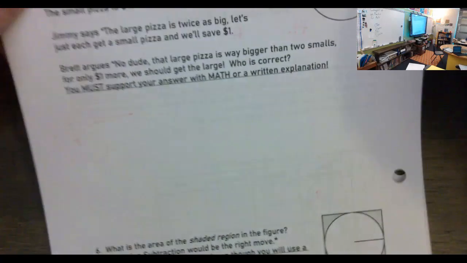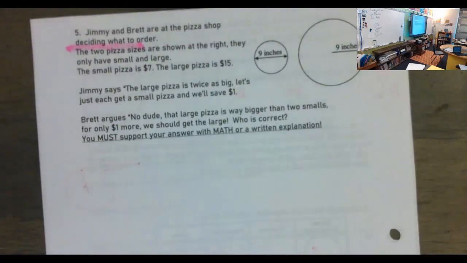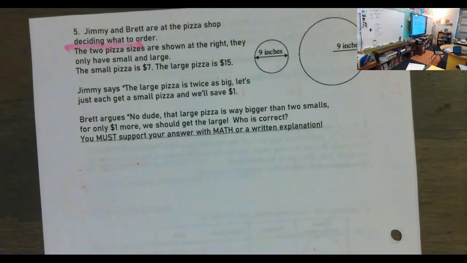You can't just say yes or no. I need some kind of justification. This pizza problem actually comes back in the future of the test.